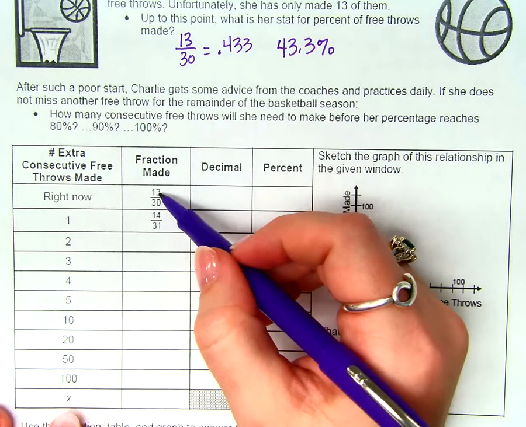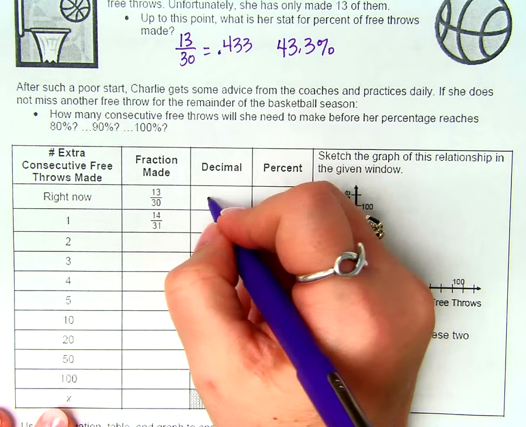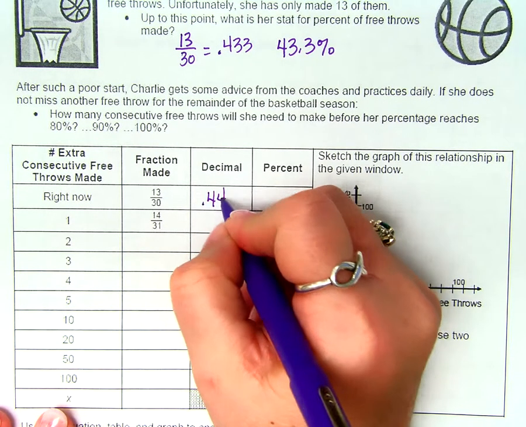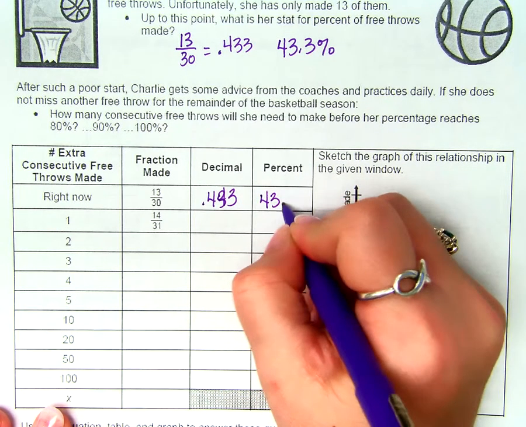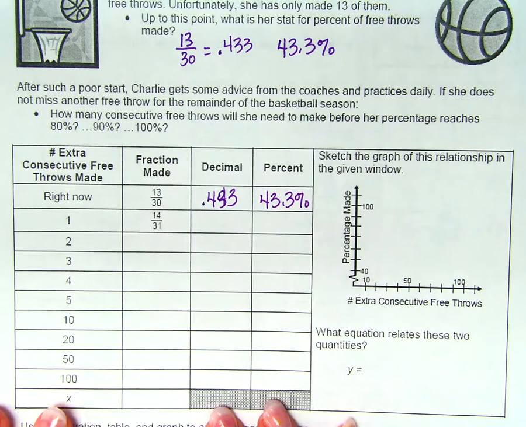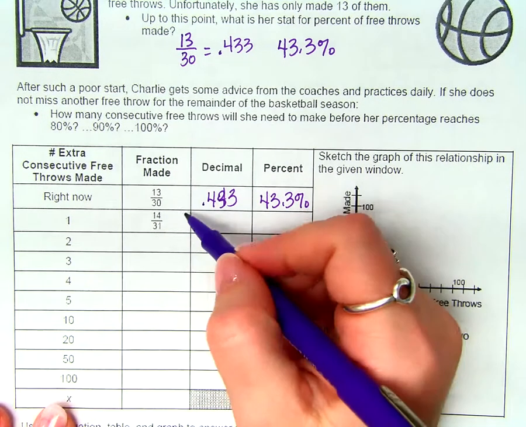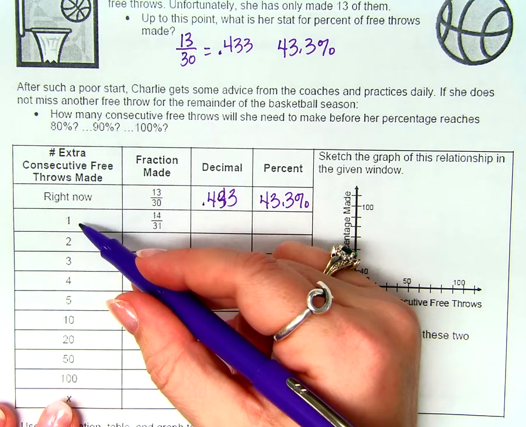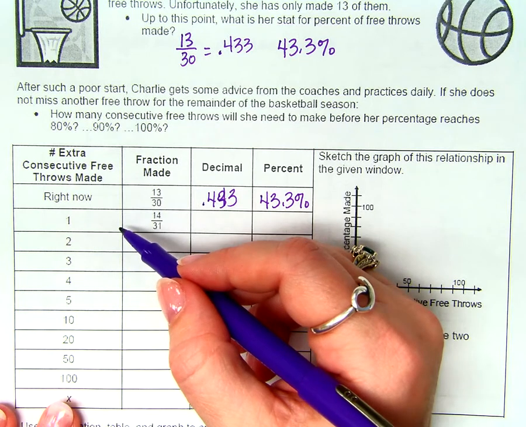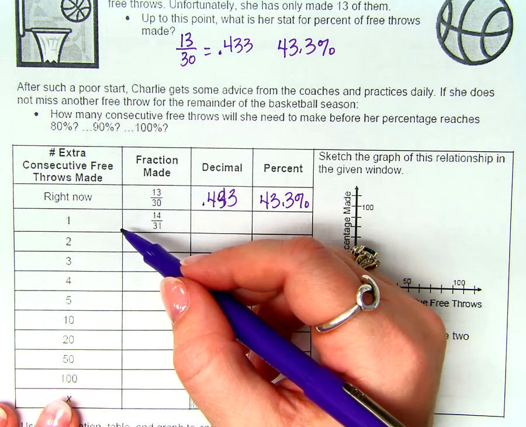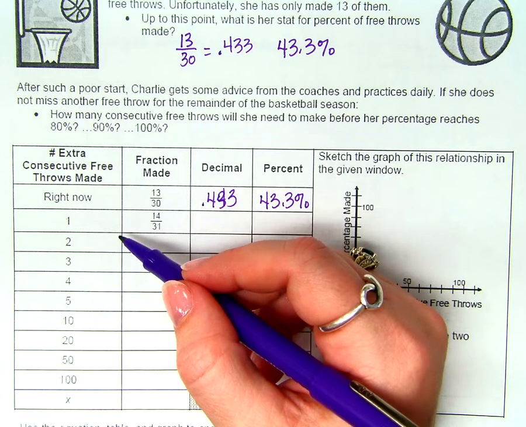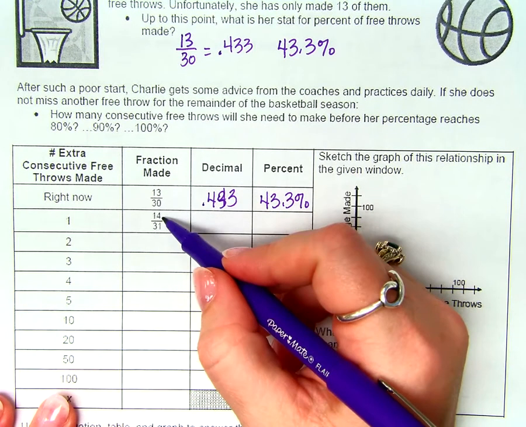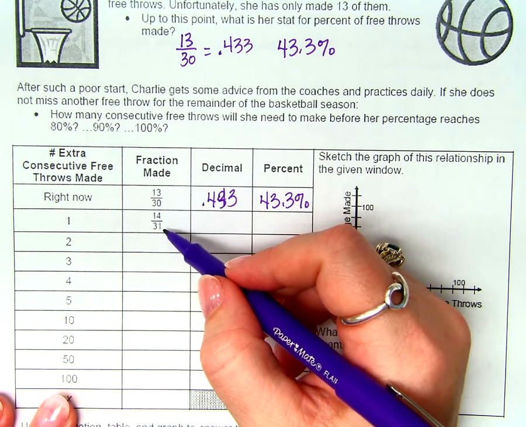Right now, she's at 13 out of 30. Her decimal is, we figured that already, 0.433, which makes her percent 43.3%, correct? So what if she made one free throw? The next time she got up to the line, she made it. So that means she's 14 out of 31.